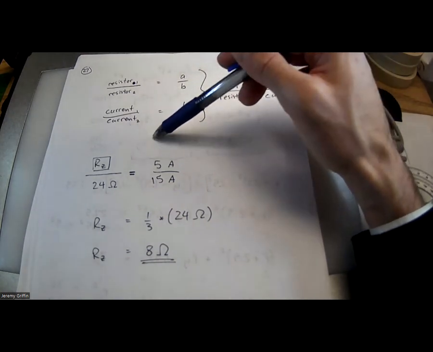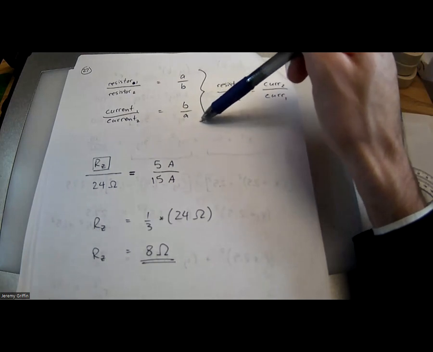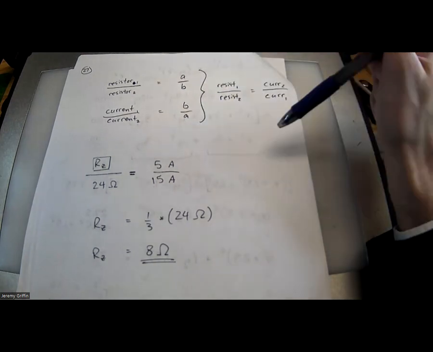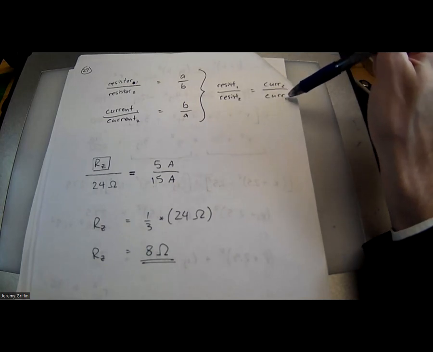Well, the ratio of the currents going through the same resistors has to be the reciprocal of that, like B over A. Now, if you know that, you can set up a proportion that directly relates the resistances to the currents. Resistor 1 over resistor 2 is equal to current 2 over current 1, right? It's like upside down. Again, more resistance, less current, checks out.